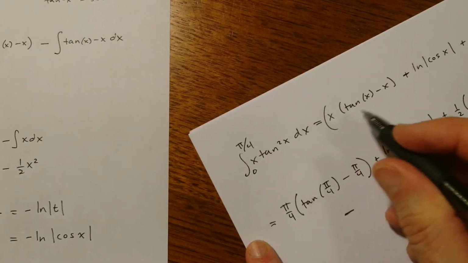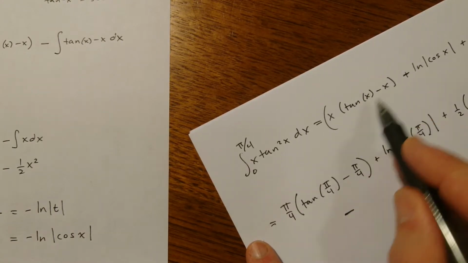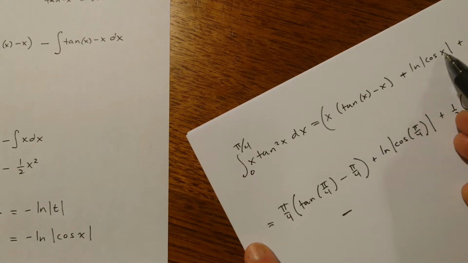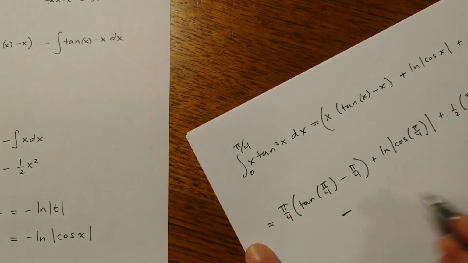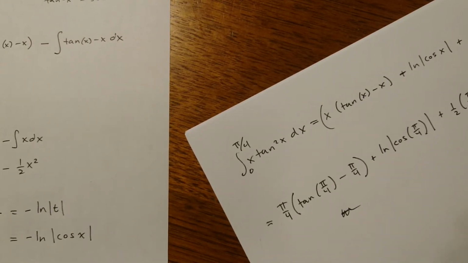Minus, now we're putting in 0. When I put 0 in for x, it multiplies to this, that all goes away. Cosine of 0 is 1. Natural log of 1 is 0, so that term goes away and this term goes away. So actually, there's nothing to subtract. When we put in 0, it's all 0.